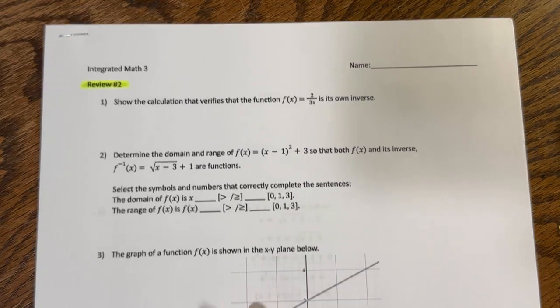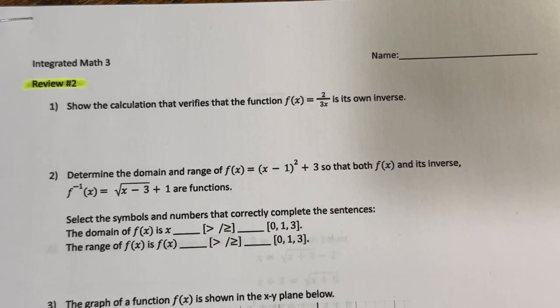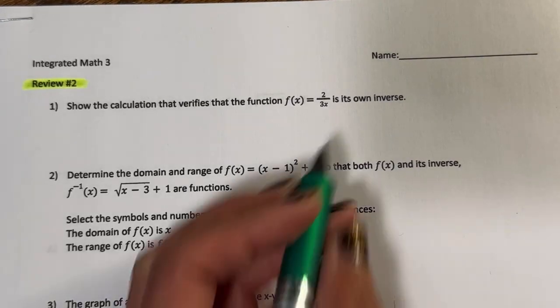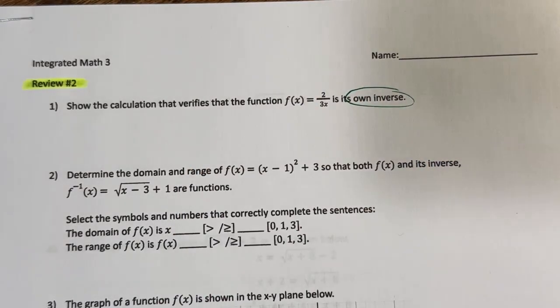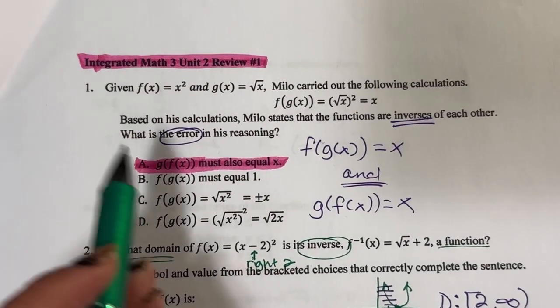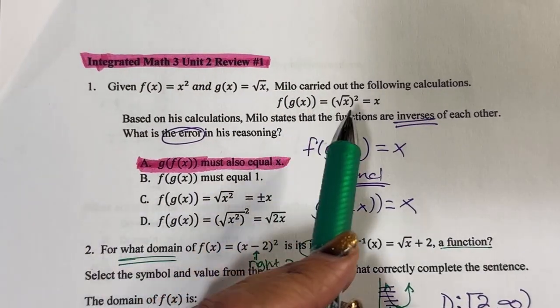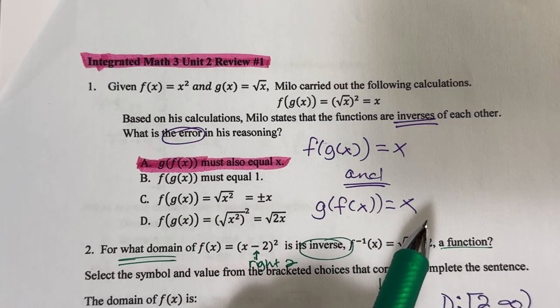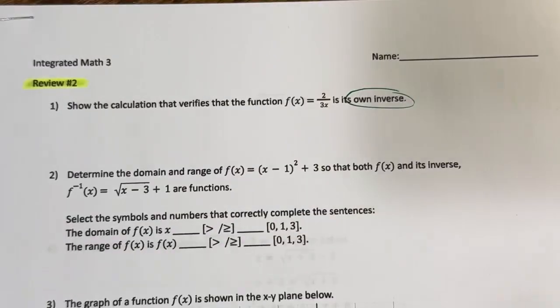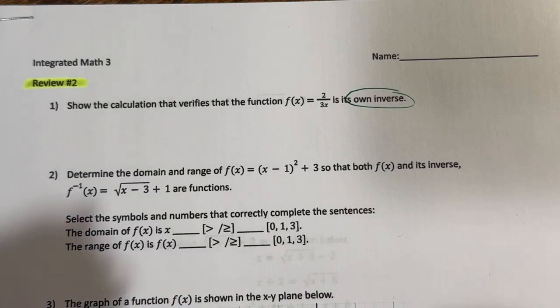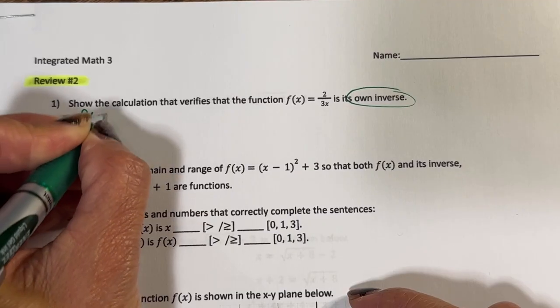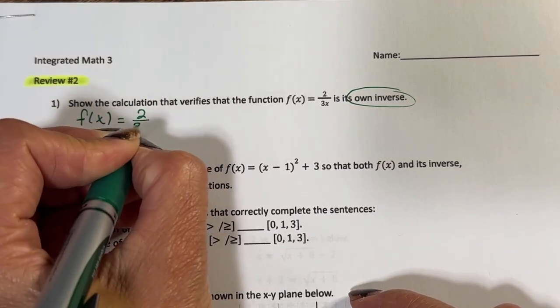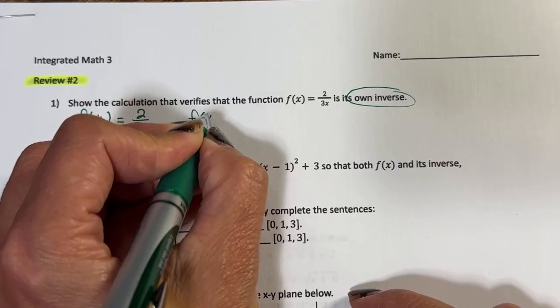So number 1, it says to show the calculation that verifies that the function f of x equals 2 over 3x is its own inverse. And remember the first review. It has a similar question to that. Milo made a mistake. He didn't go forwards and backwards. He didn't show f of g of x equals x and g of f of x equals x. But this time we don't have a g of x. We have f of x and f of x because we need to show that f of x is its own inverse. So let's write it twice, because we need to plug it into itself to show that it's going to equal x.